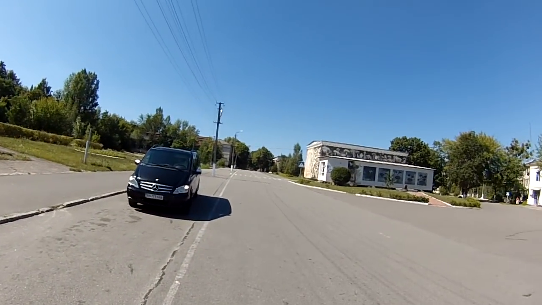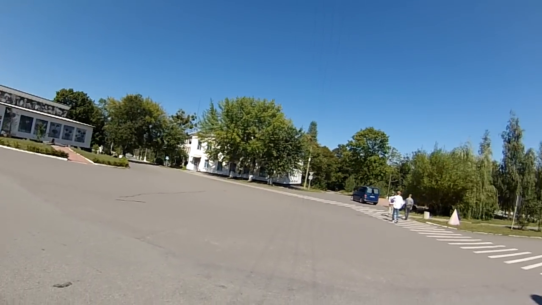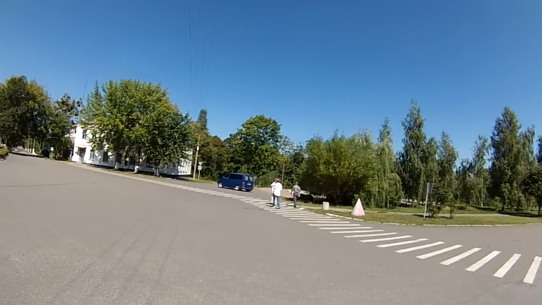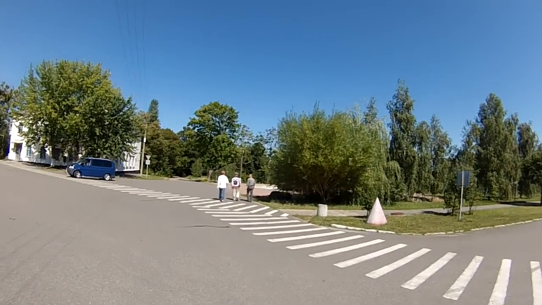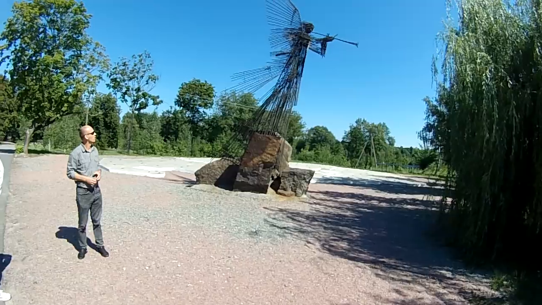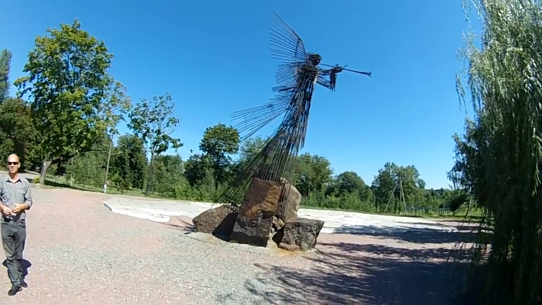And there are some old communist-style buildings on the big square, and more than 3,000 people still live in this area, the whole area of Chernobyl and Pripyat. There is a very interesting monument of some kind of angel.